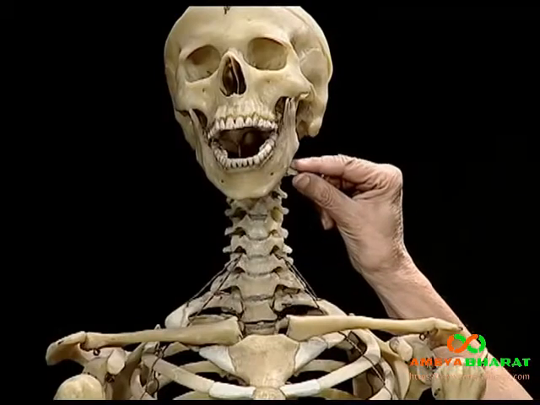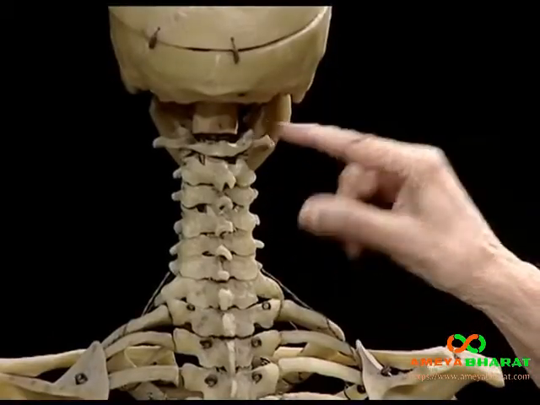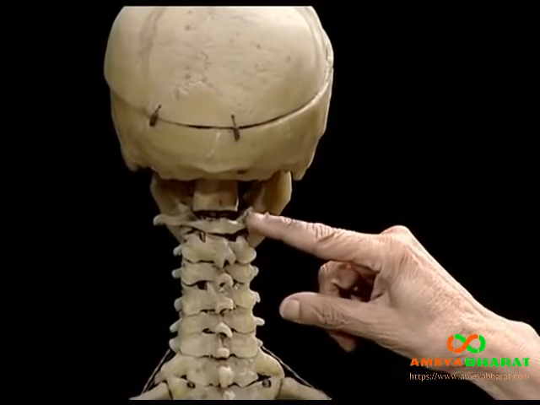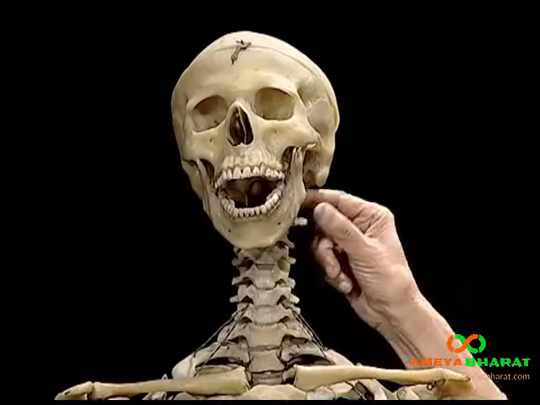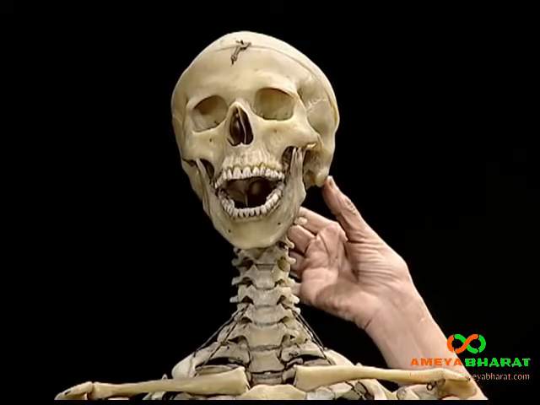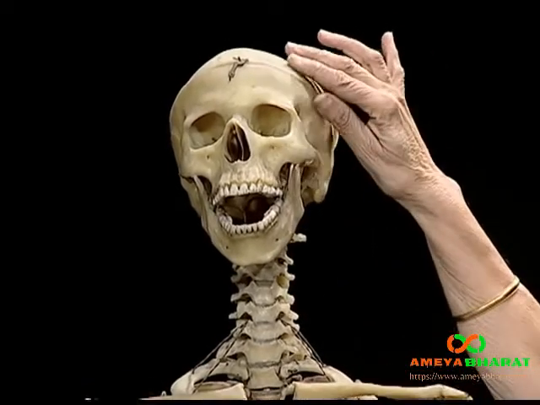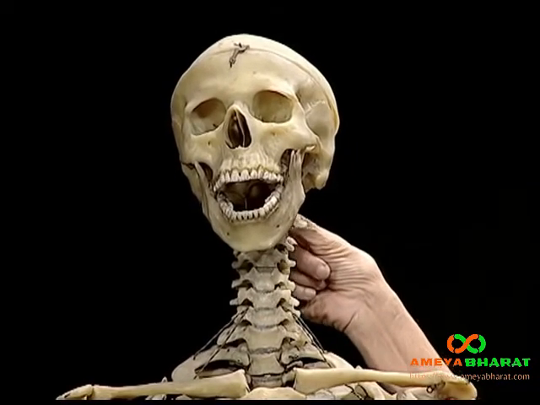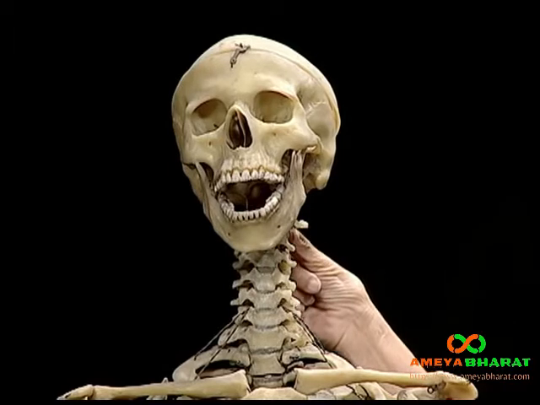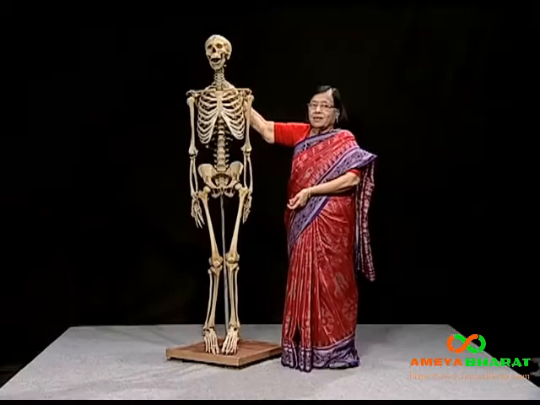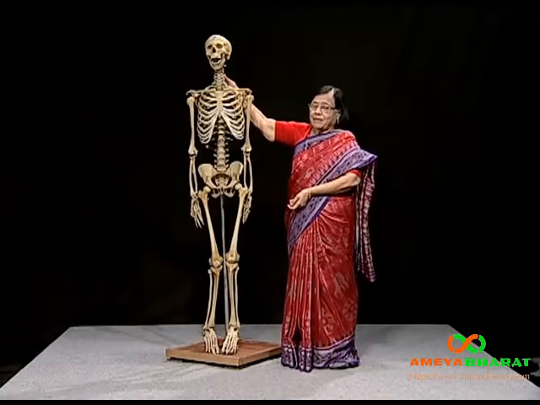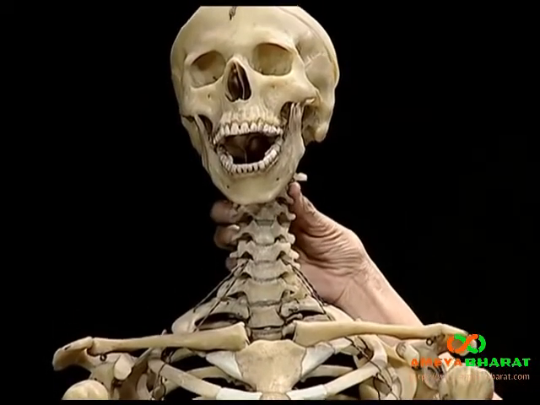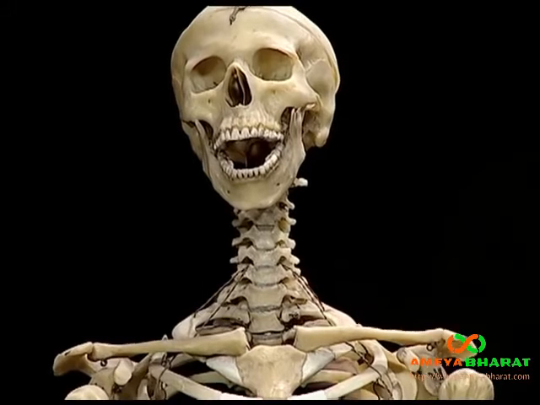The first one is the atlas vertebra, on which the head is resting. It is a very delicate junction and a very delicate part of our body. You remember the brain is here, and the last part of the brain, the medulla oblongata or hind brain, continues as the spinal cord and runs through the vertebrae. That means the hind part of the brain will run through this atlas, then the other vertebrae.